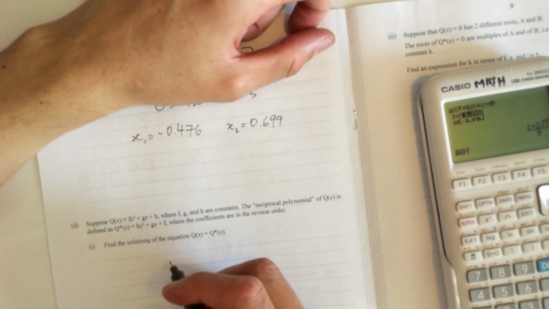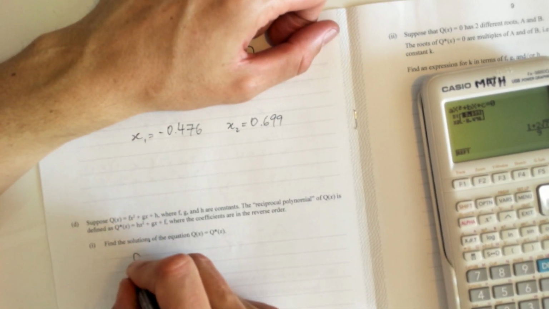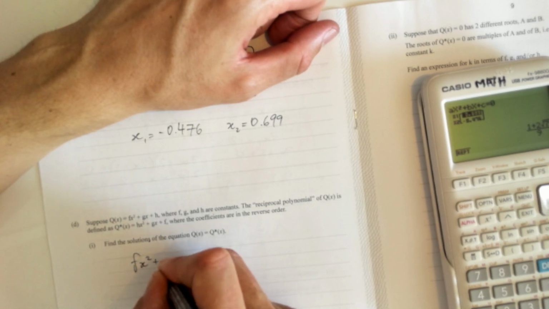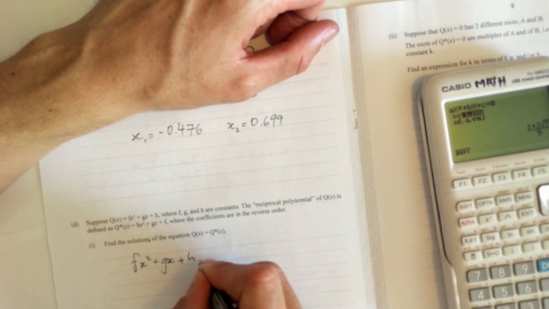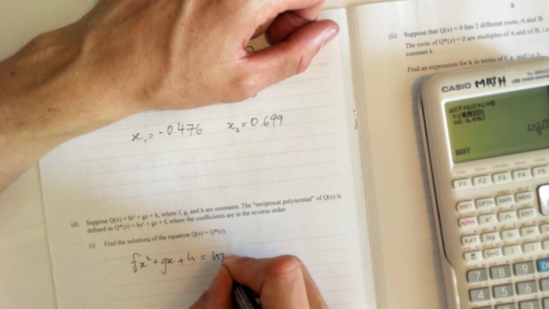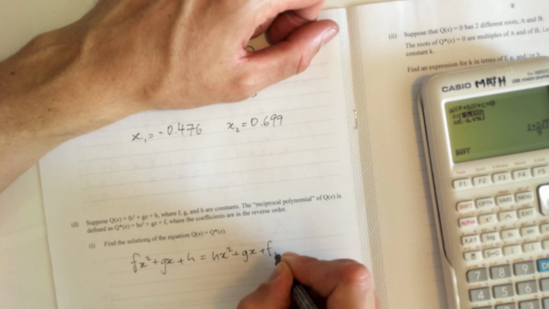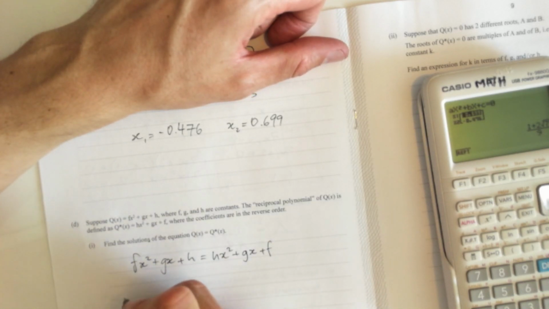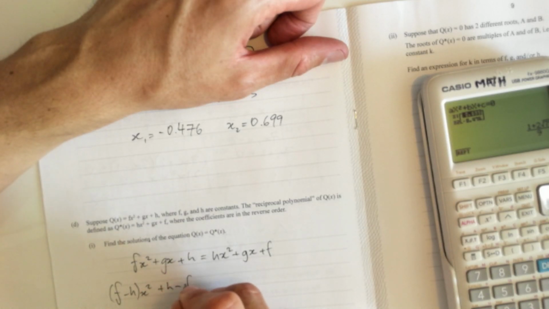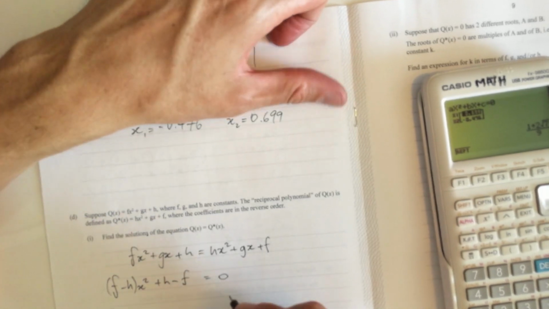Find the solution. fx squared plus gx plus h is equal to hx squared plus gx plus f. f minus h, x squared, they disappear, plus h minus f equals 0.